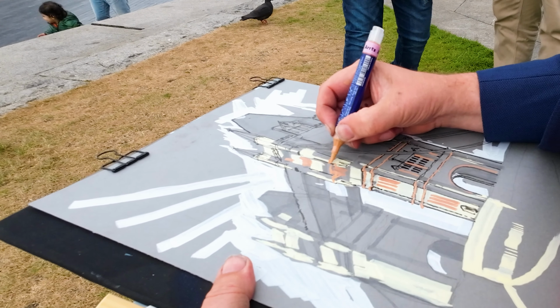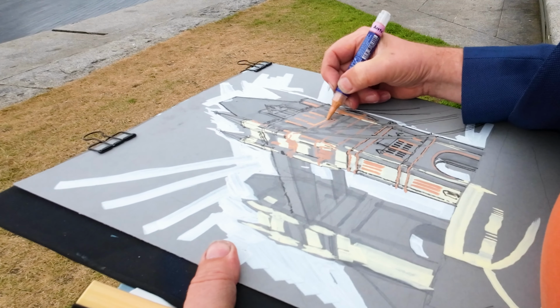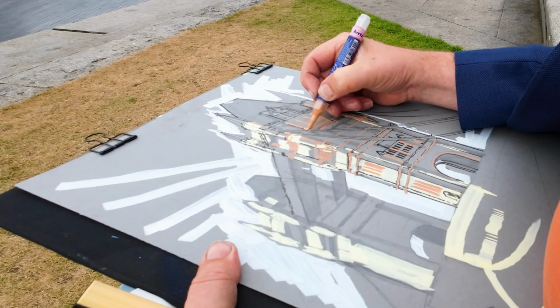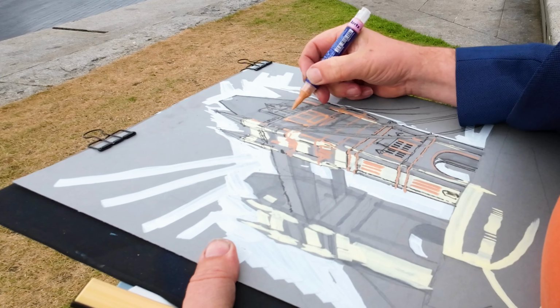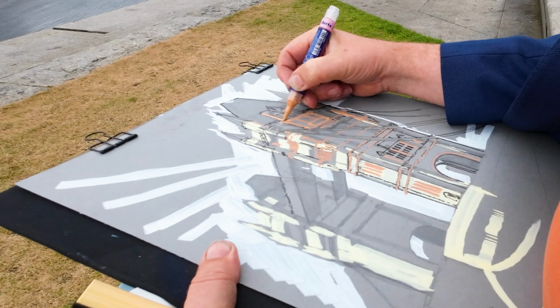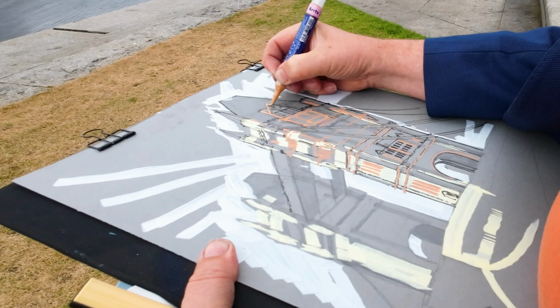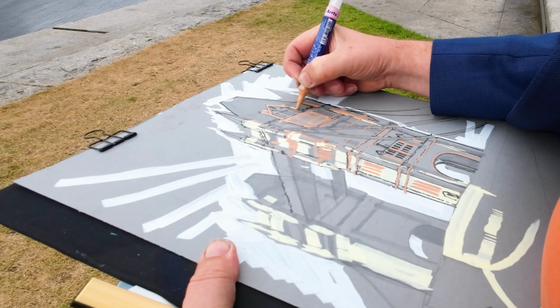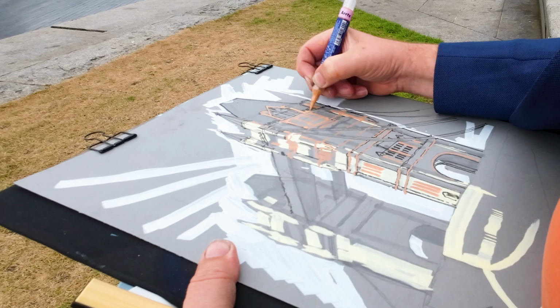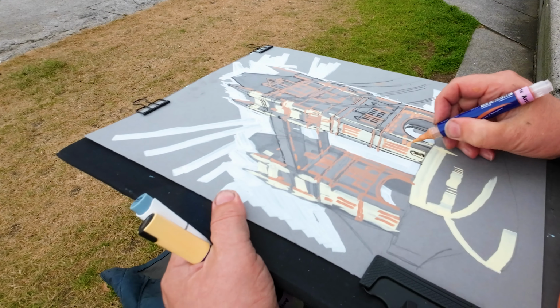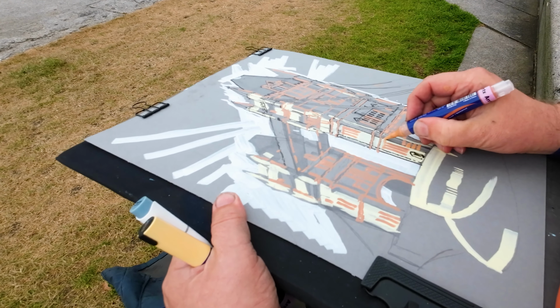I've been exploring the acrylic markers now for a few weeks. And this is actually the first drawing I completed that has no watercolour in it at all. Everything's in the acrylic marker. Now that does restrict your colour range into how many pens you're prepared to carry with you. But there's also something quite interesting and quite liberating about it.